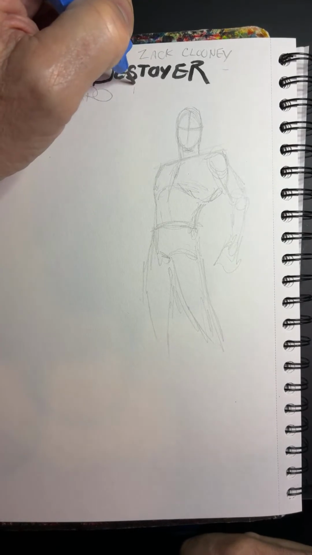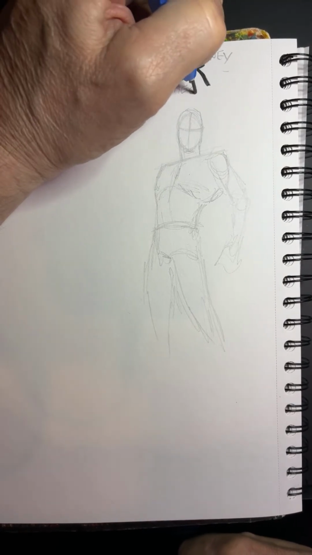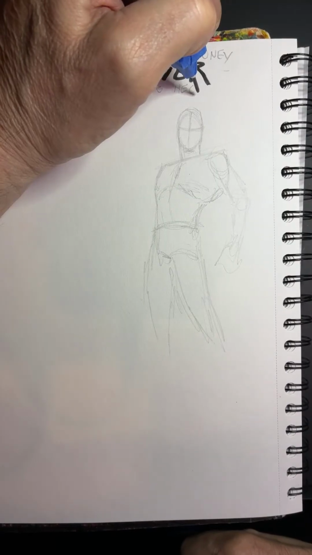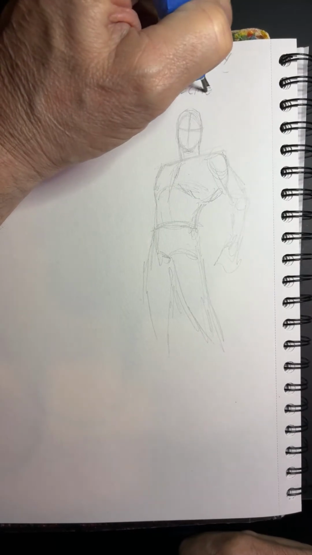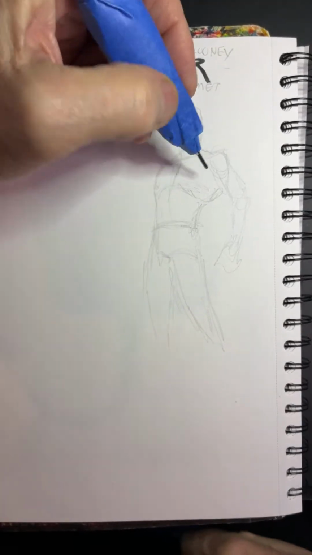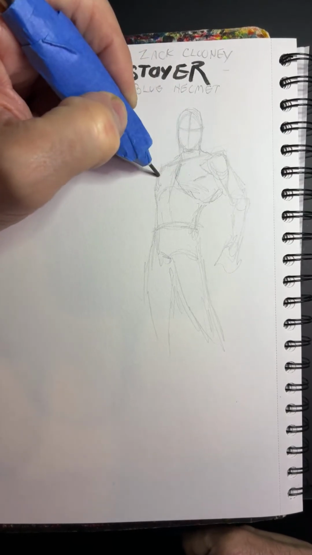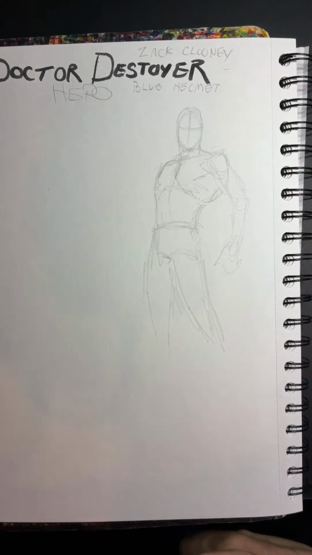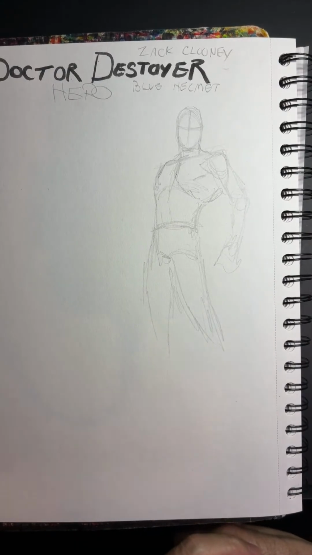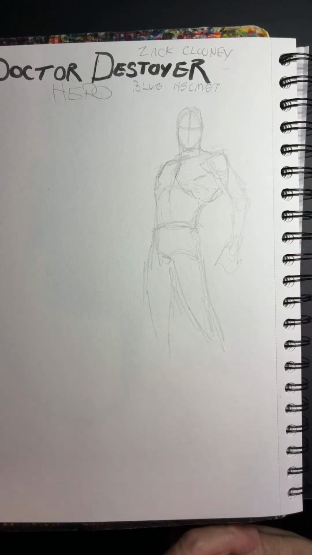Blue helmet. Where you guys get to decide the details. A bit more scary with a reflection on the helmet.